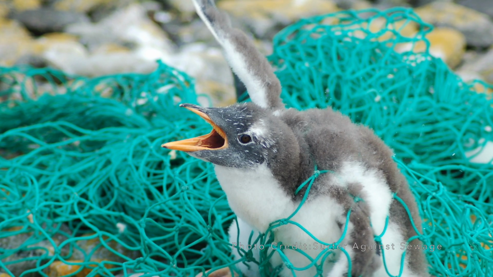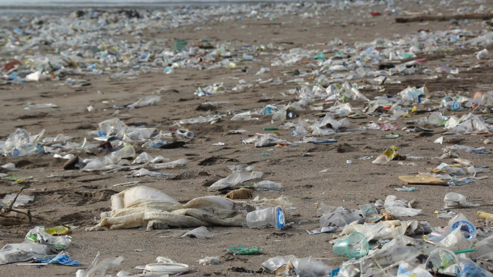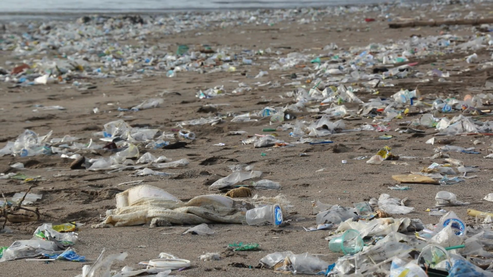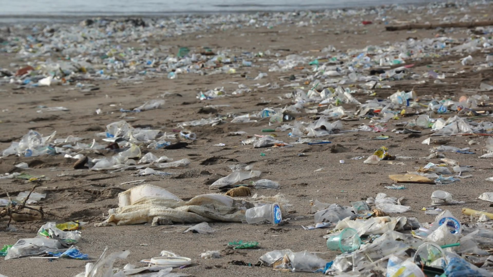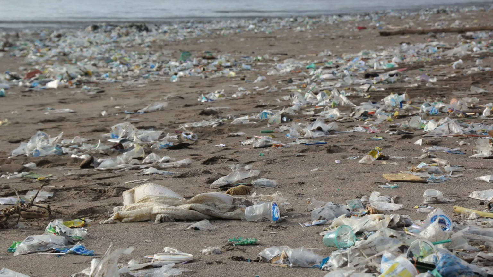Many animals will get caught in this trash and mistake it for food. The trash destroys the animals' homes. Polluted soil affects the growth of once healthy plants. Plants will grow with the chemicals from the poisonous trash. Bugs and worms will become affected from the soil as well.